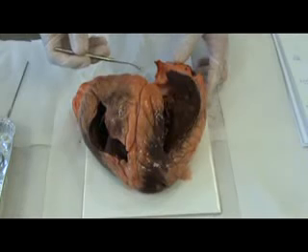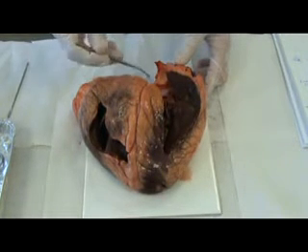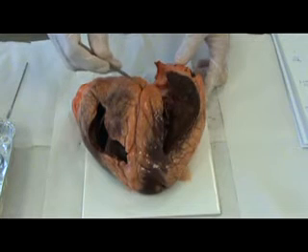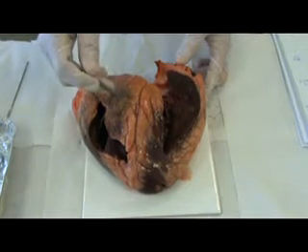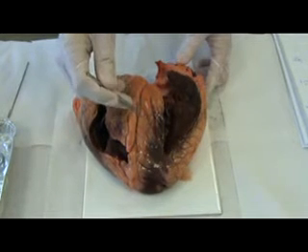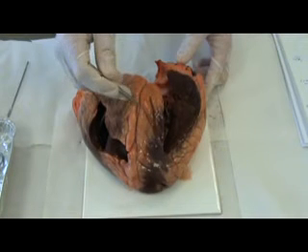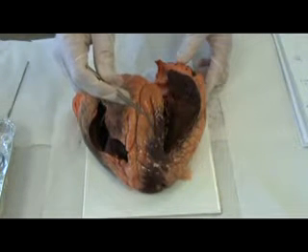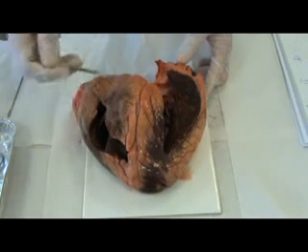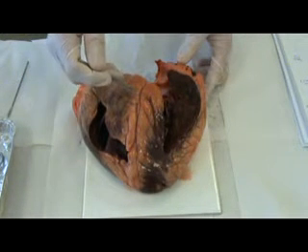Let's look at the blood vessels on the surface of the heart. This is a branch of the great vein running down the surface of the heart. Here we have some of the coronaries. And these coronaries would be the anterior, so the front view, the anterior interventricular branch.